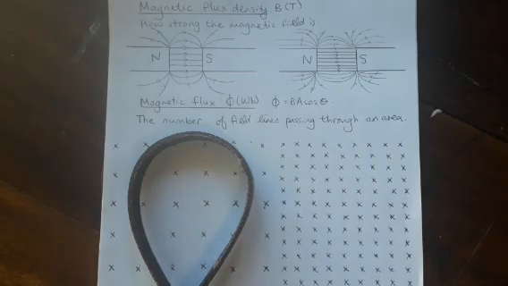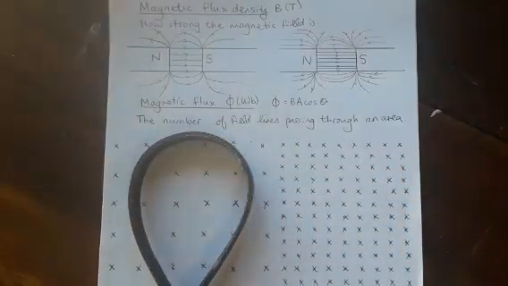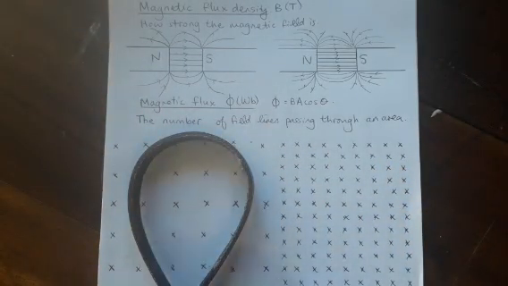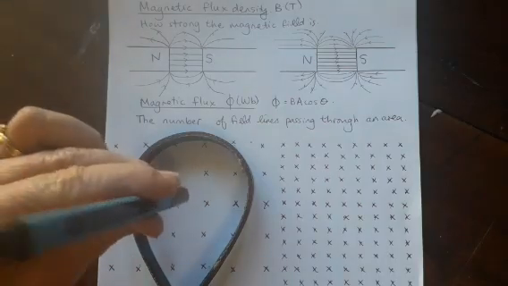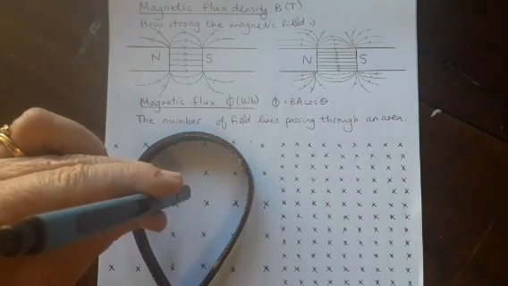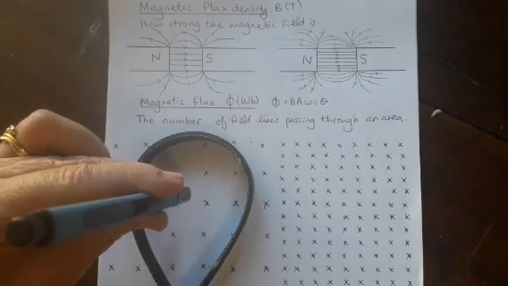Now this can be a very confusing angle, but it's not that bad. We say that theta is the angle between the normal to the surface area of the coil and the magnetic field lines. So the surface area of the coil is that. So the normal would be like that. And I'm interested in the angle that the field lines are to that normal.